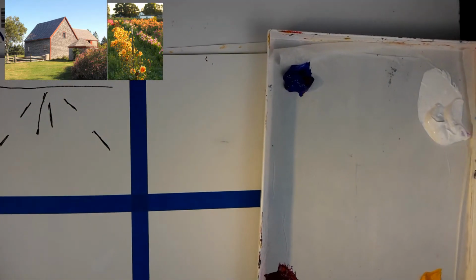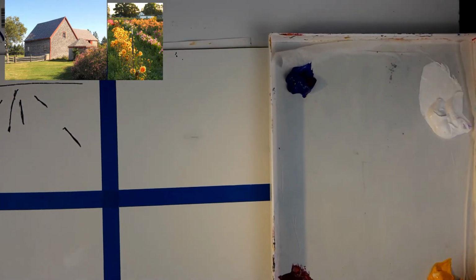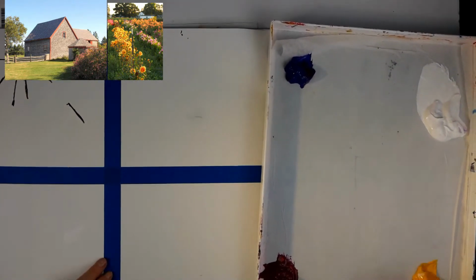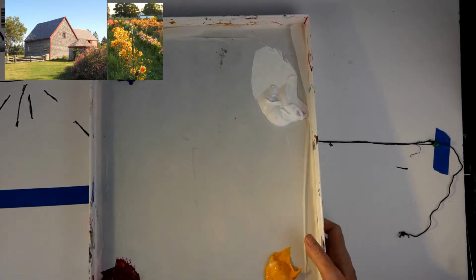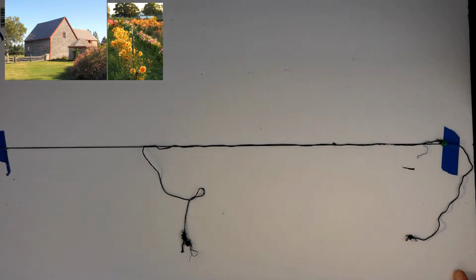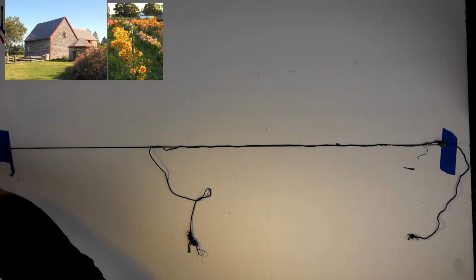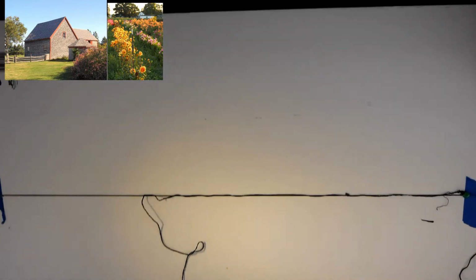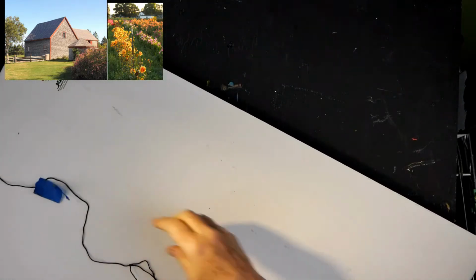And you can do the same if you'd like. Sorry about that. I need to take this away so everything fits on my little drawing board. There we go.